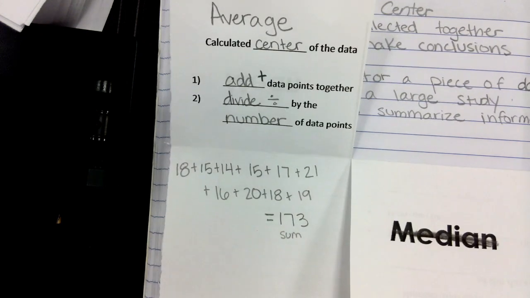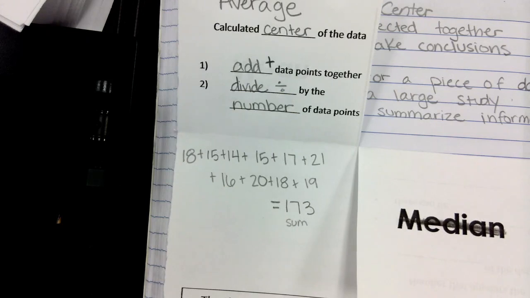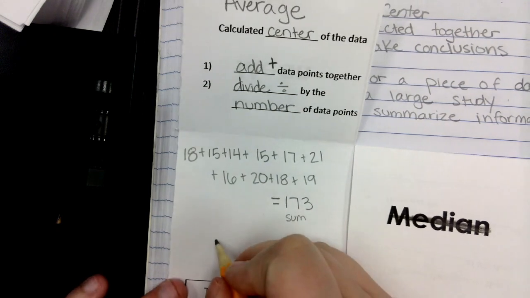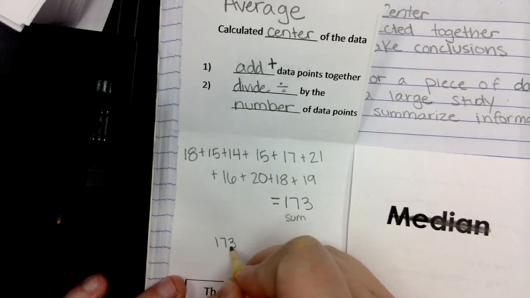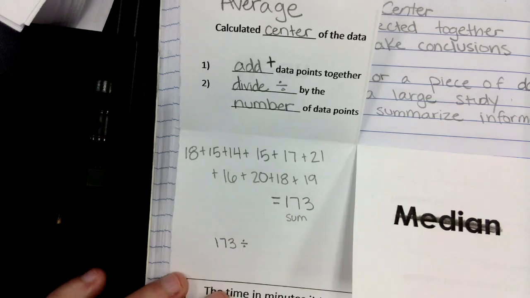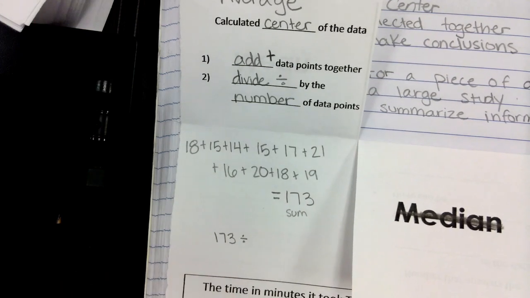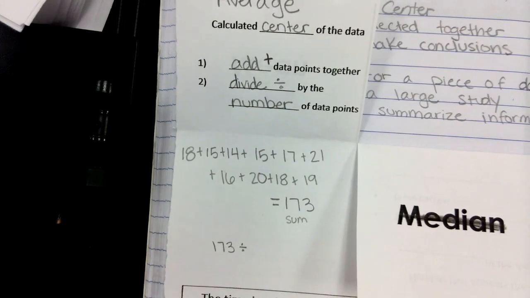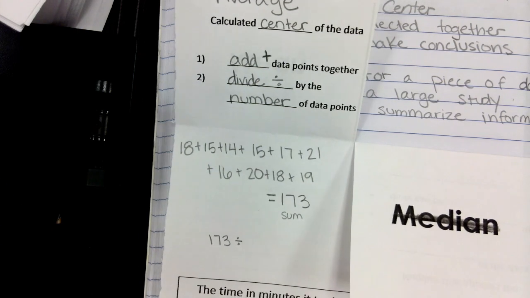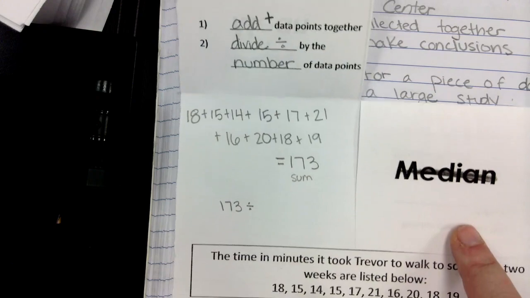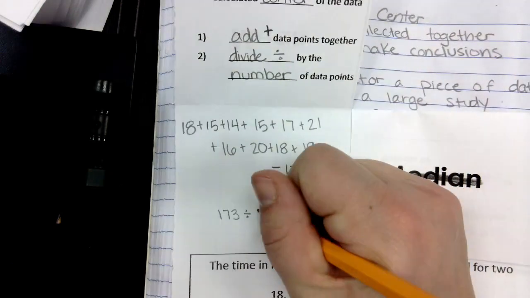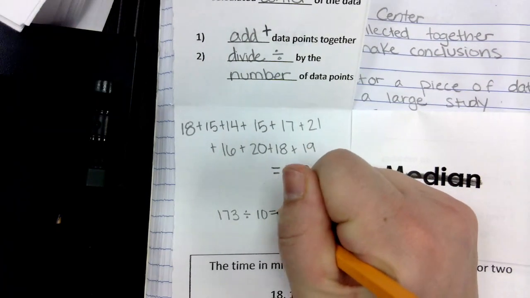All right, now we're going to take that sum, that 173, and divide, and we have to be careful because in this one, if you just read the problem thinking it's 2 weeks, how many days would you assume 2 weeks is? 14. But were there 14 numbers? There's 10. There's only 10. What? Did he skip school for 4 days? Oh, the weekends. So smart. All right, so 173 divided by 10. 17.3.